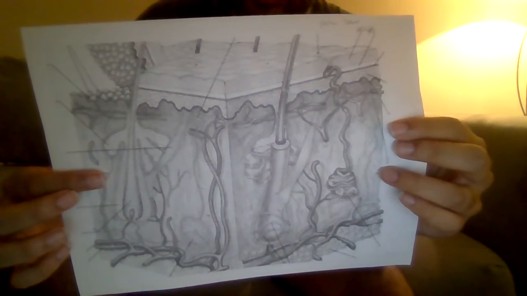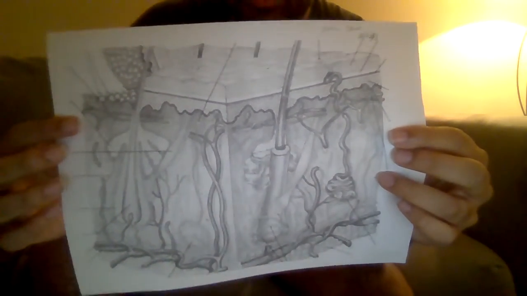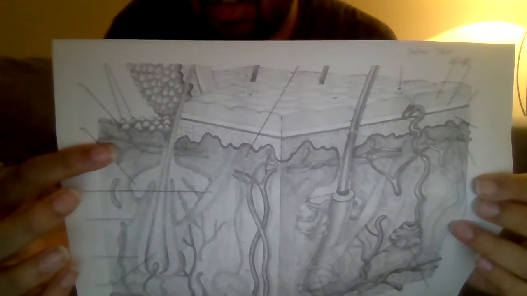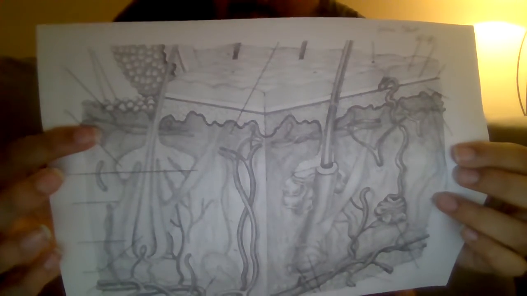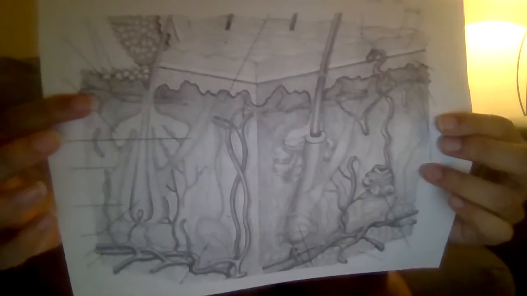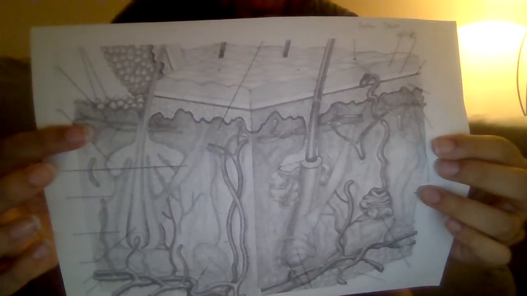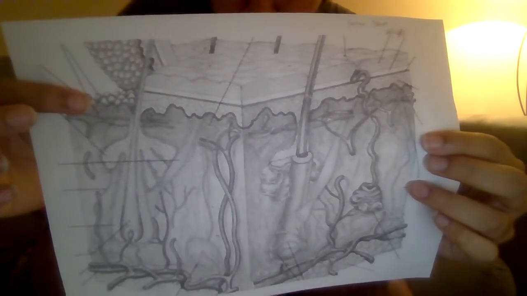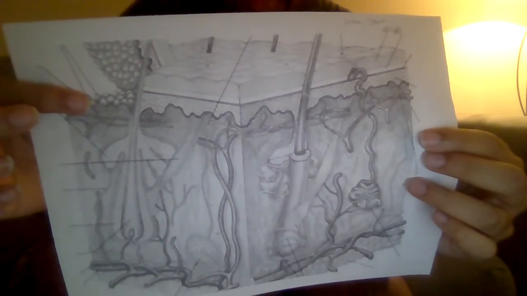Alright, now we're going into the strata. The stratum basale should be right around here. There's a single layer, and it helps hold keratinocytes. And then we have the stratum corneum, which is up top, and that is protecting the underlying tissue from infection. That's what it's normally known for.